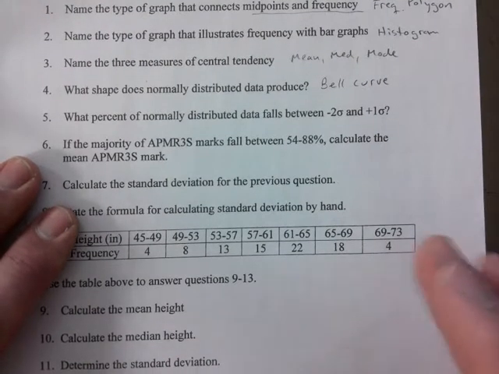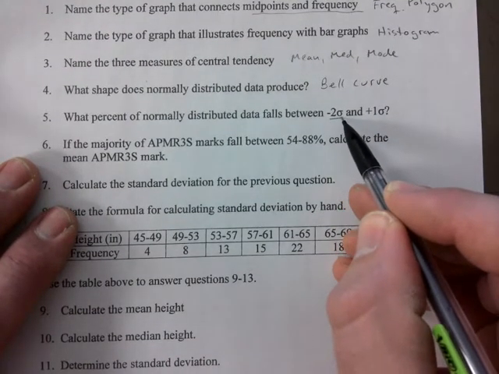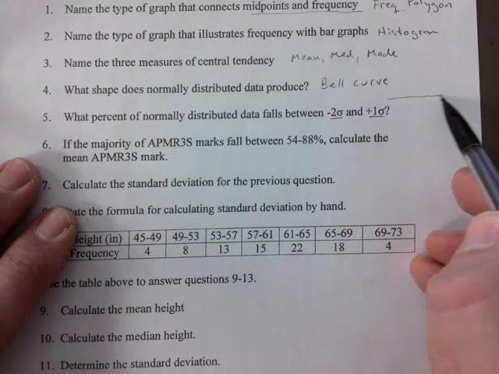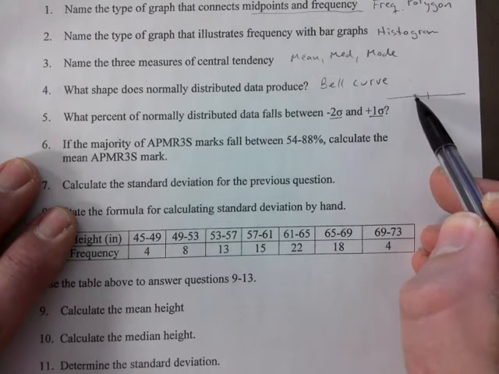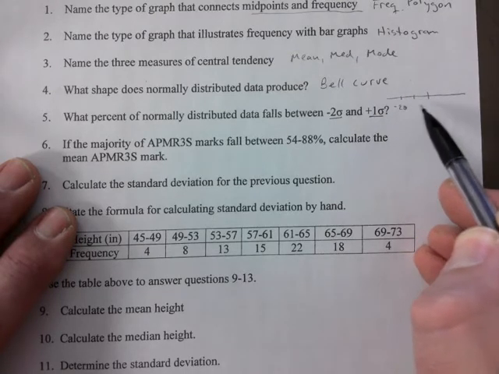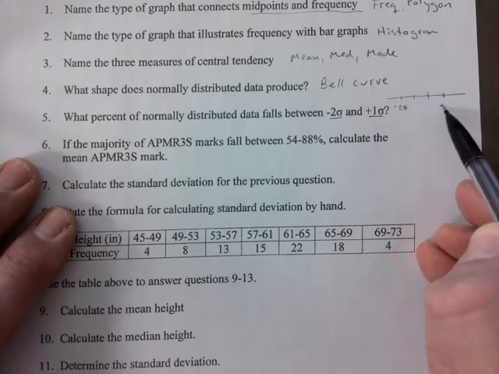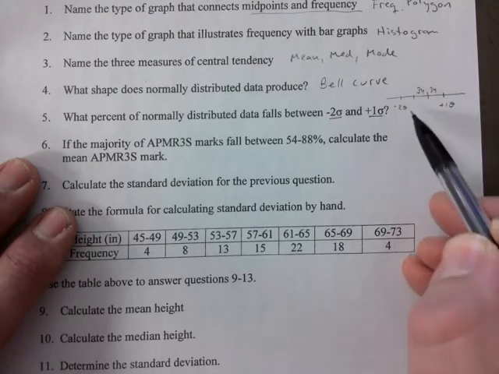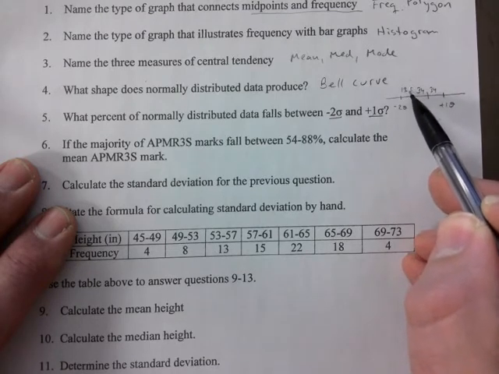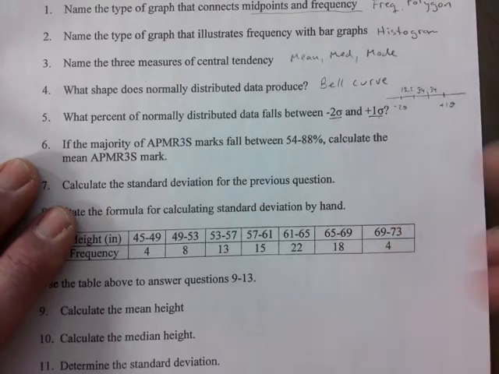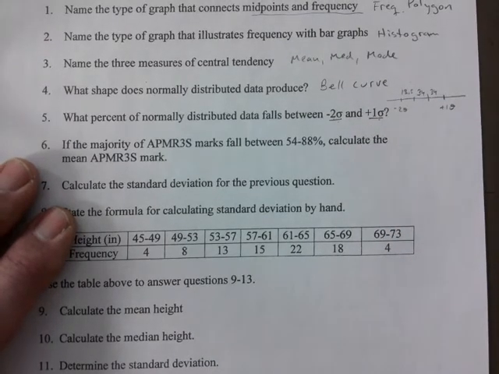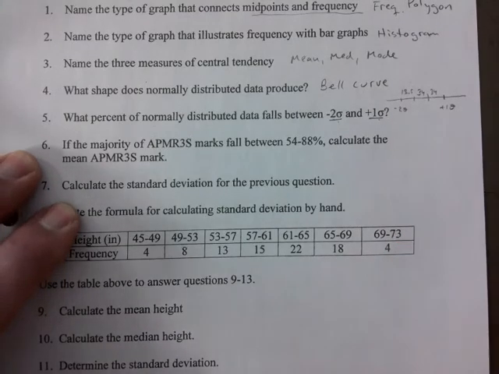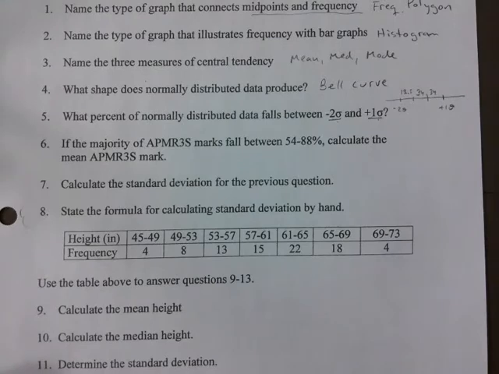What percent of normally distributed data falls between -2 standard deviations and +1? Right, so you always remember, there's your mean. So -2 would be right here, and +1 would be right here. So we have 34, 34, and this is 13.5. If it's specifically giving you the exact standard deviation, then you just use your knowledge here. We have 81.5.